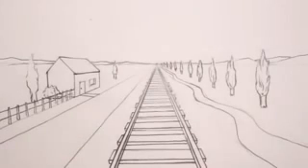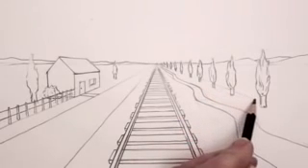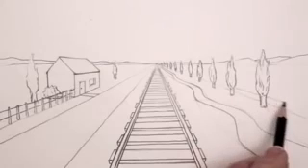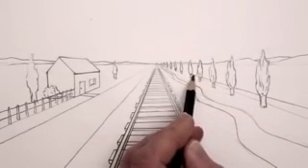So I think with this avenue of trees I could put a little path to the right hand side as well that goes behind the trees, and that will make the trees come forward because they've got something behind them, so therefore they're going to stand in front of the thing that's behind them.